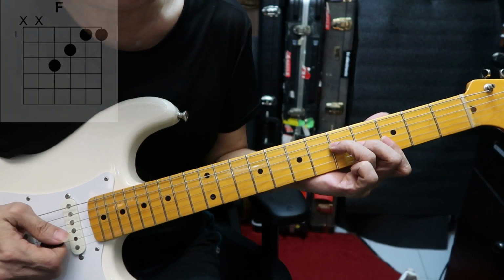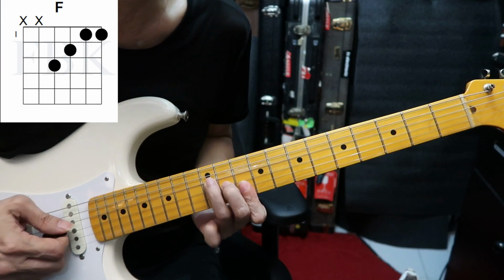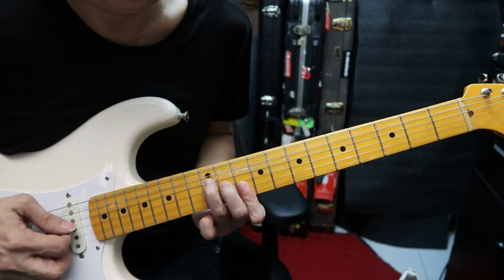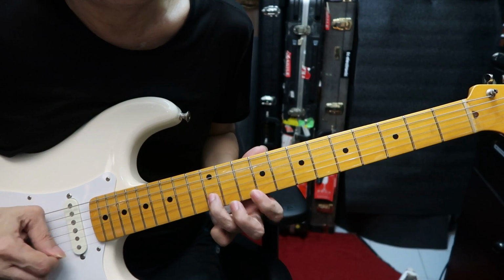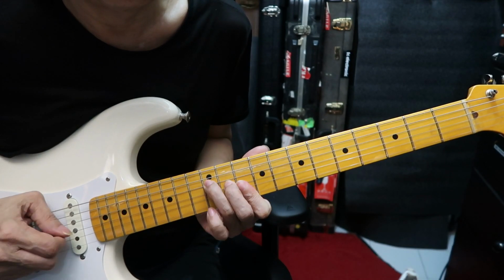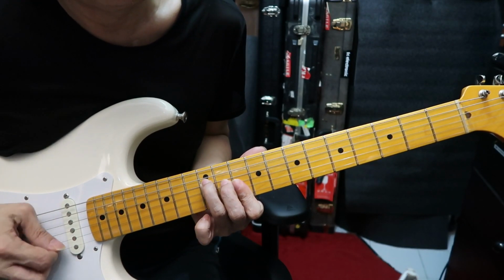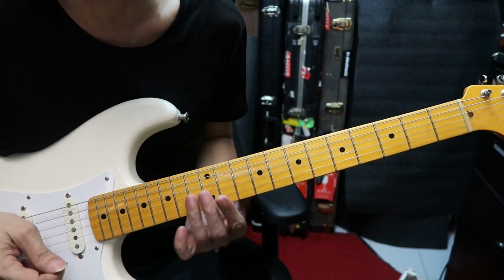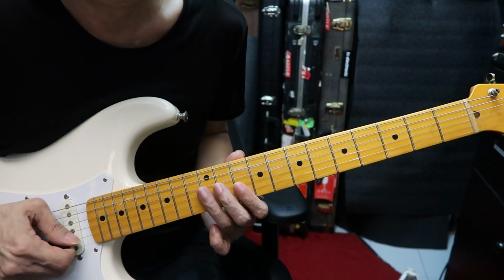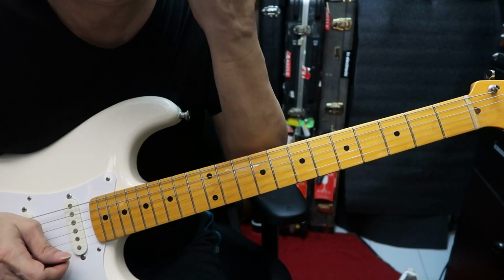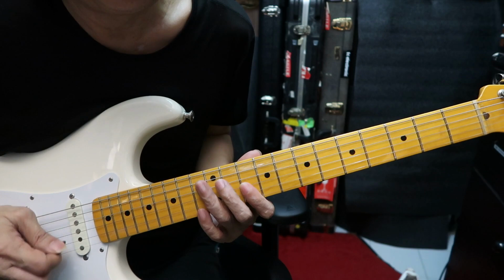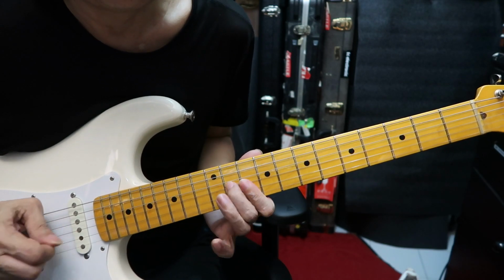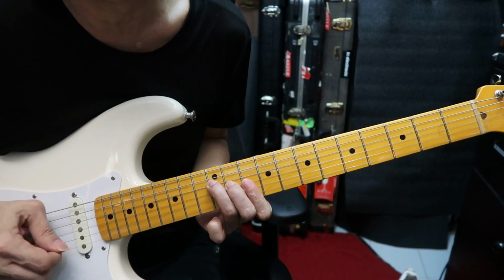And then you have the F shape, which in this case, right? And this is my favorite one. There's a whole lot of stuff you can do with this F shape, and it's where all those rock and roll sounds that you hear all your life come from, just variations of the F shape.